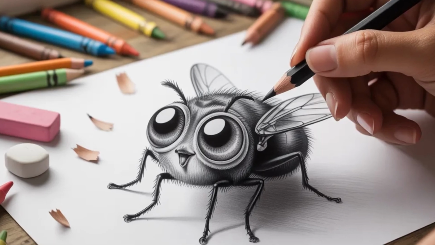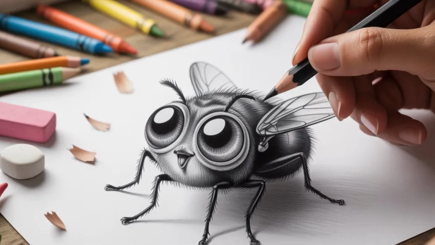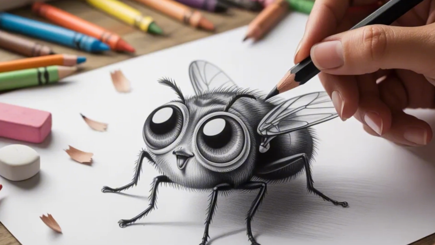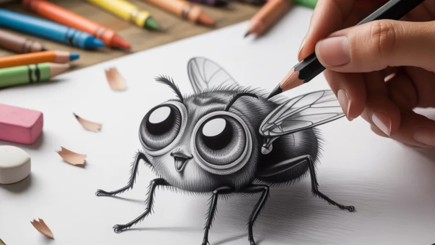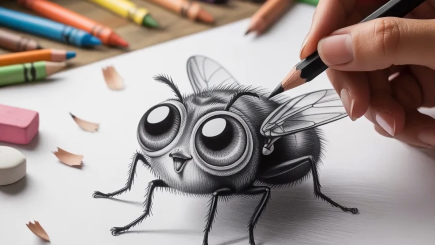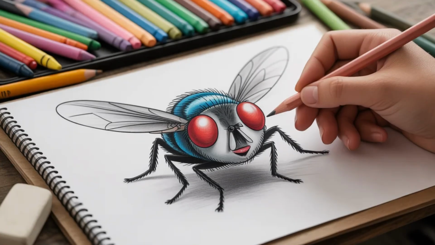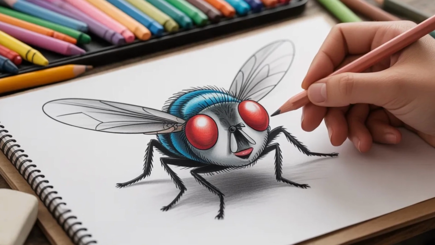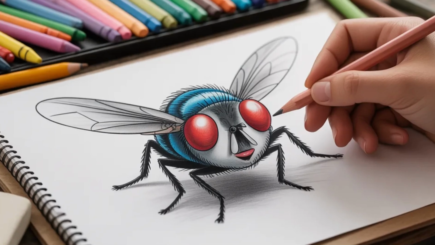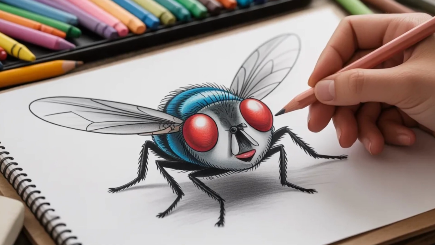When you are done, take a moment to look at your work. You will see that although flies are familiar insects and sometimes considered a nuisance, when you look closely, they have extremely beautiful and delicate structures. Every little detail brings a sense of art and fun. Drawing flies not only helps you practice your observation skills, but also helps you realize the hidden beauty in the most ordinary things around you.